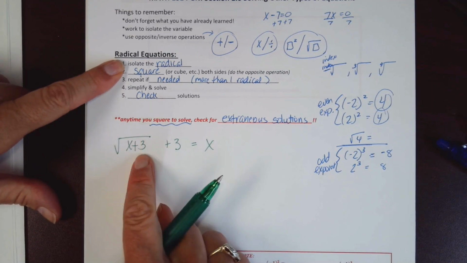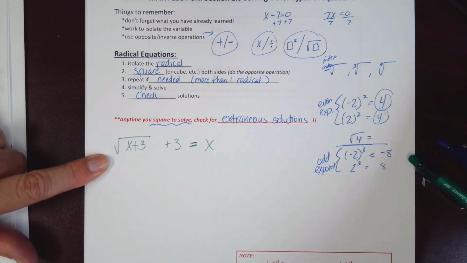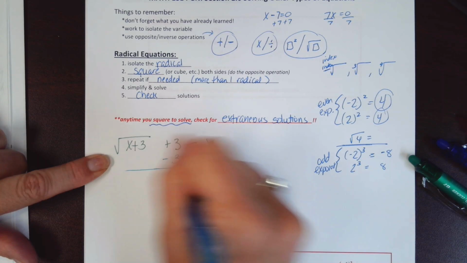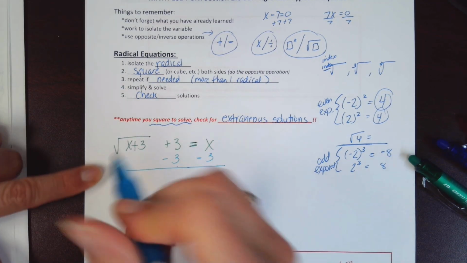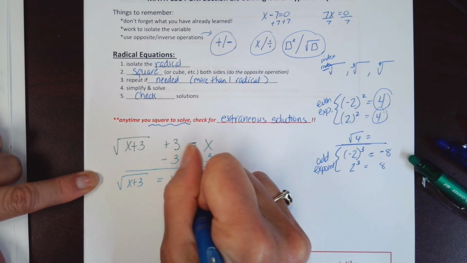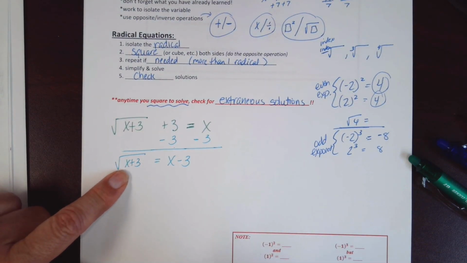My first step is to isolate the radical. Well, here's my radical. I need to get it on one side of the equation by itself, which means I need to move this 3 out of the way. Opposite operation, plus 3, the opposite is minus 3. So now I've got the square root of x plus 3 is equal to x minus 3. I have isolated the radical on one side of the equation.